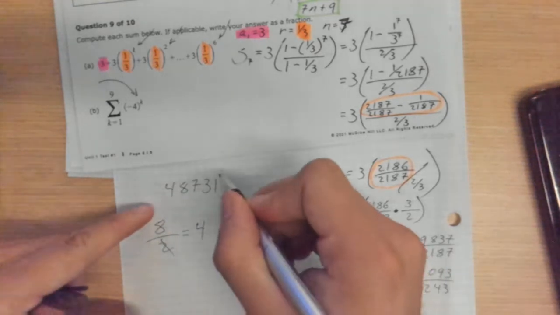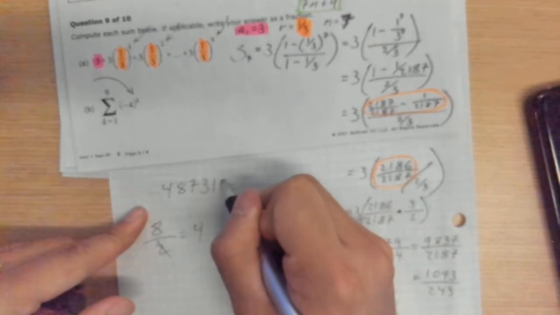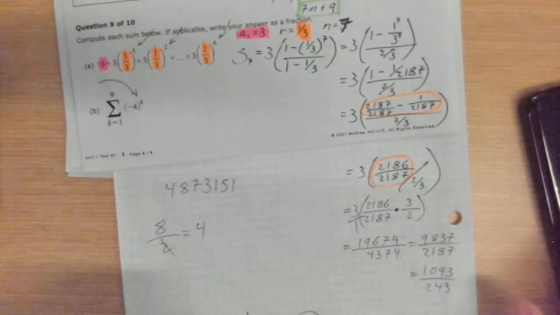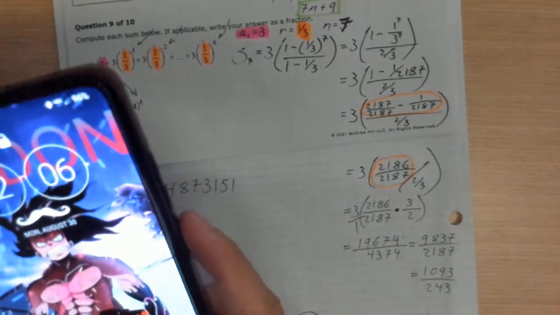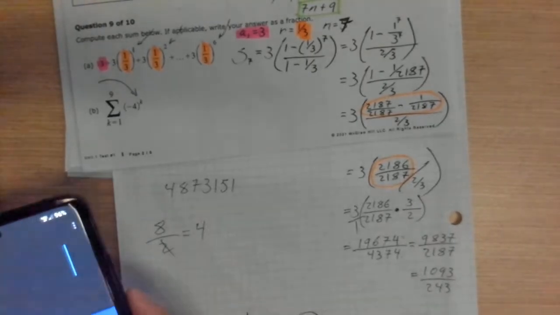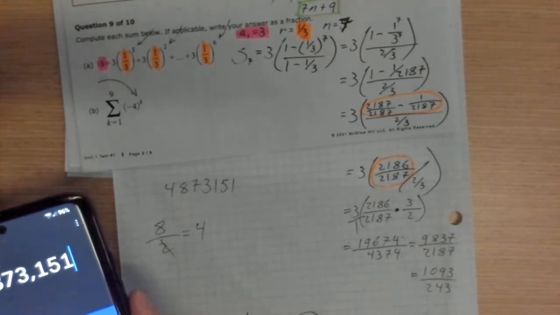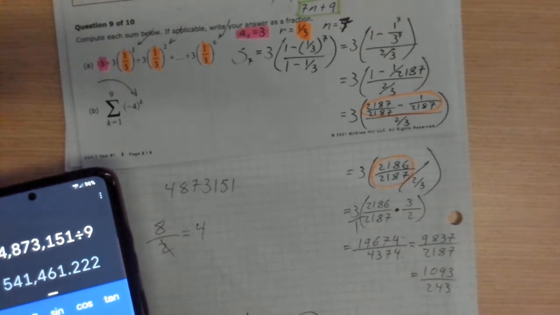Okay, let me add 5 and 1, and now this is divisible by 9. Don't believe me? Check it out. 4, 8, 7, 3, 1, 5, 1 divided by 9.